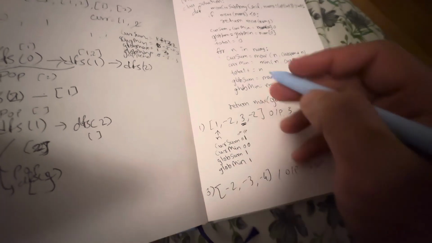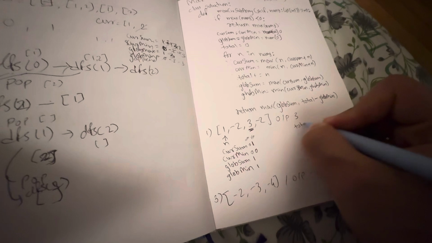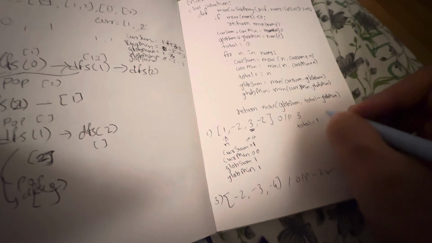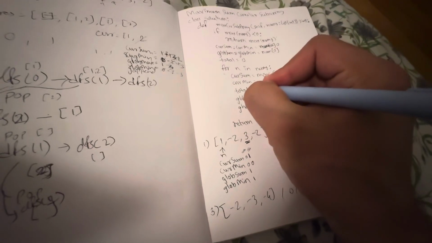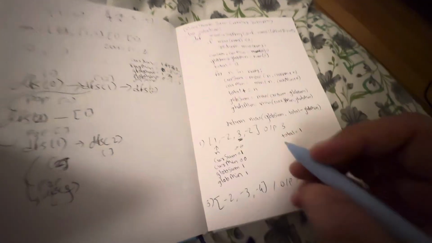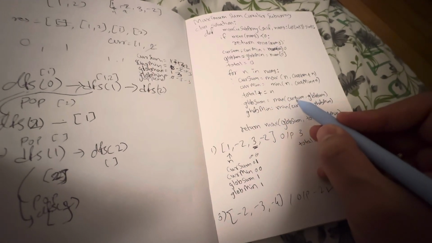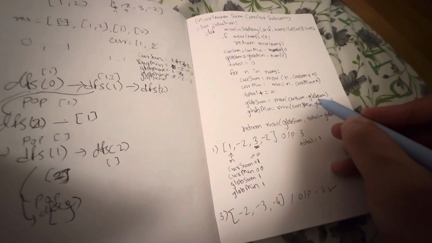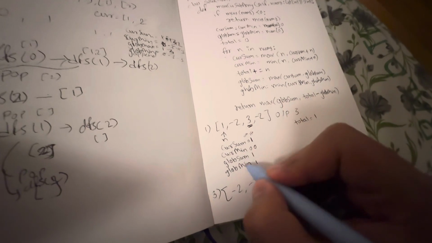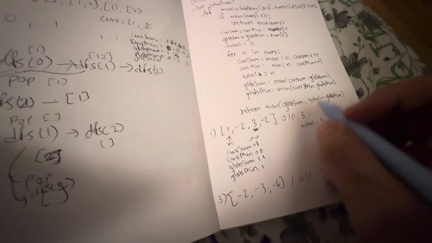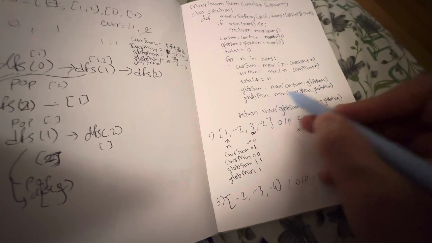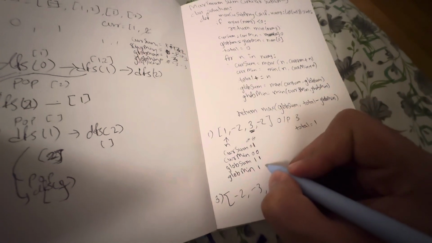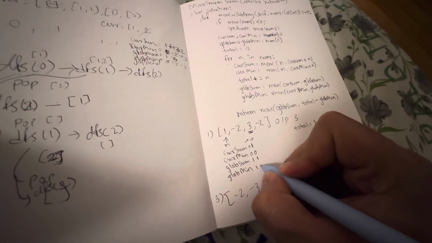Total, which is total plus equal to n, will be 1. Global sum will be maximum of current sum comma global sum, it will be 1. Then global minimum will be minimum of current min and global min, so it will be 0.